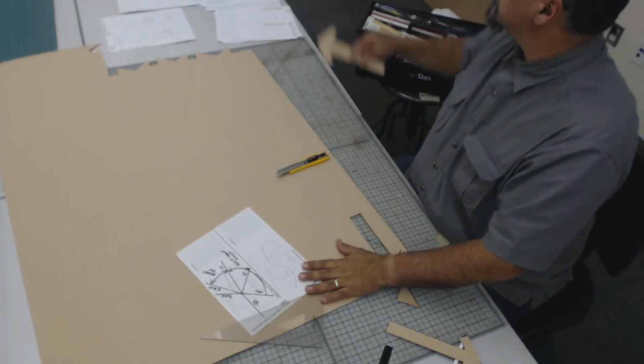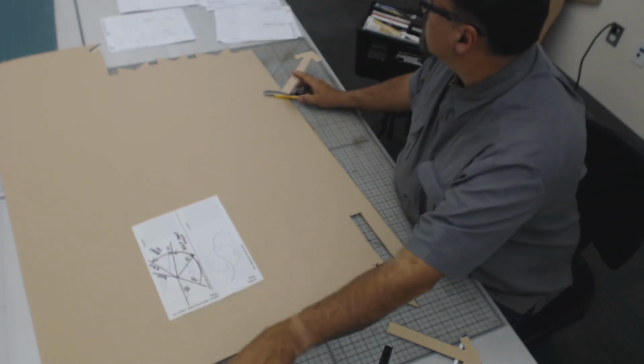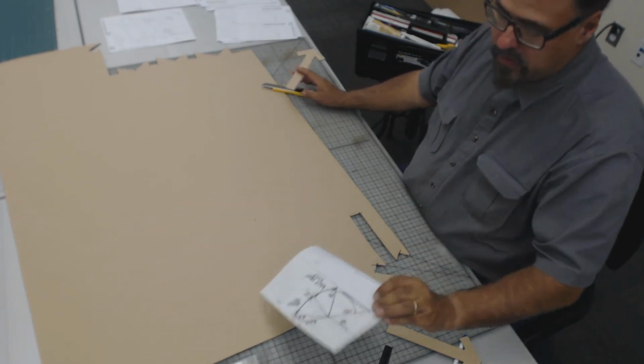Hand me that large site that's over there. Bring that thing over.